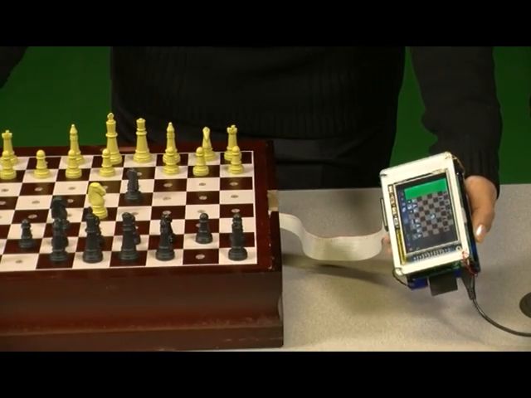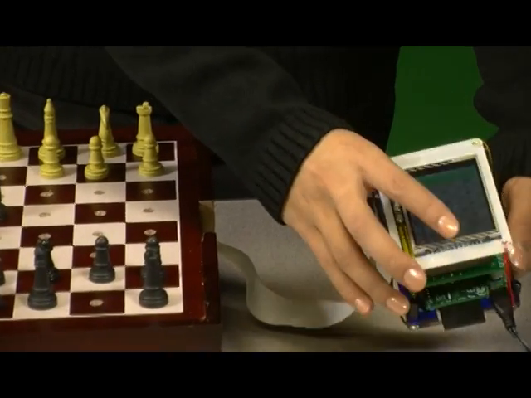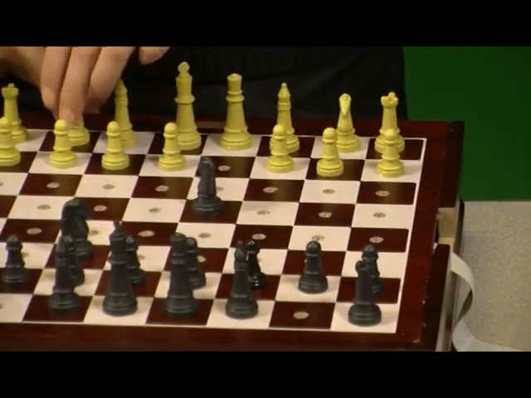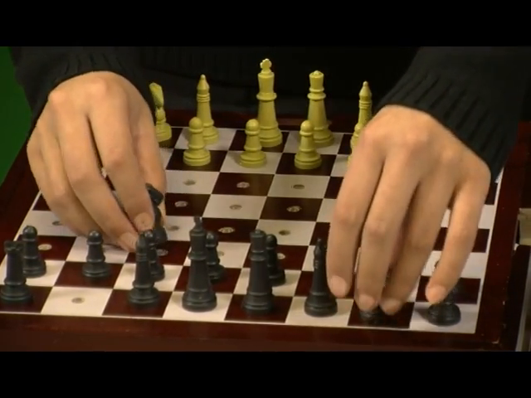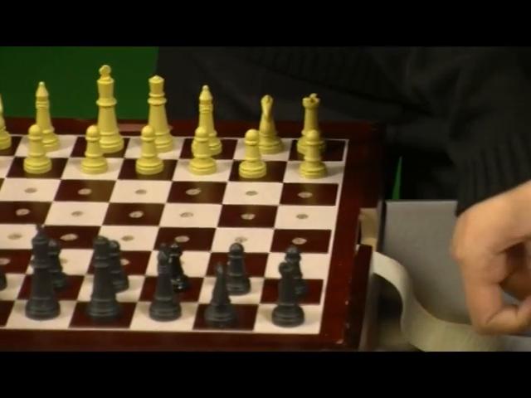If at some point you want to stop the game or you want to start all over again, the only thing that you need to do is place back all the pieces to the original spot, and then press reset.